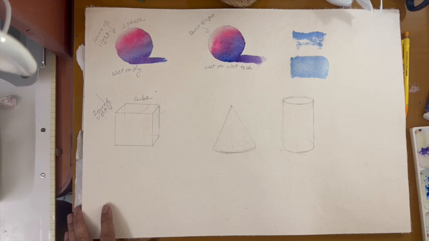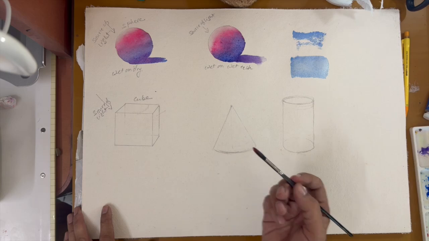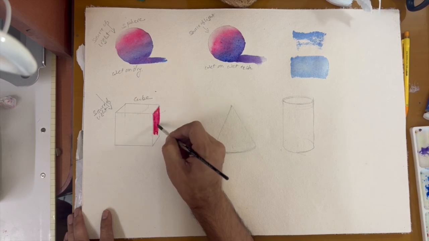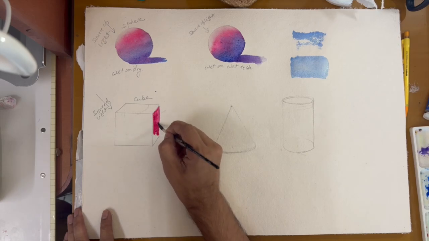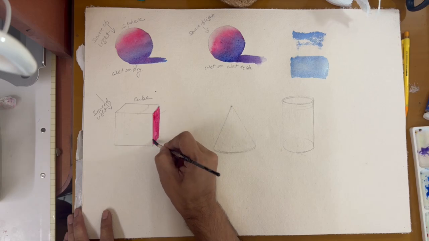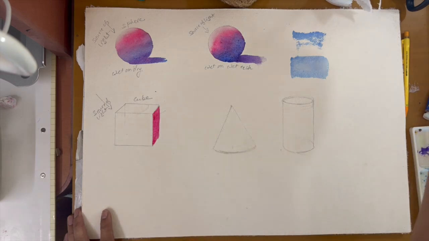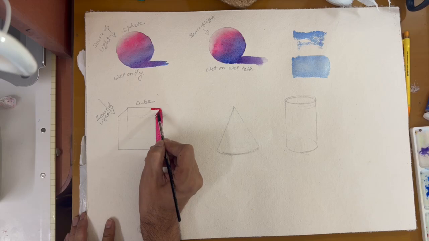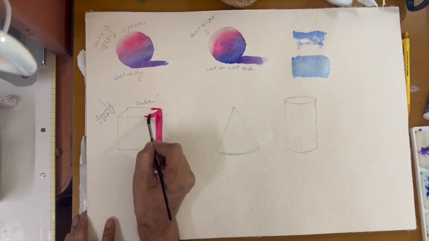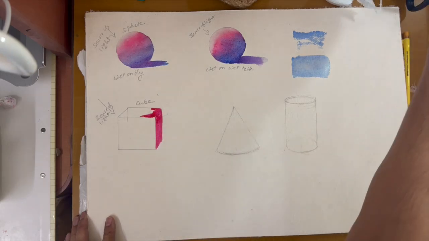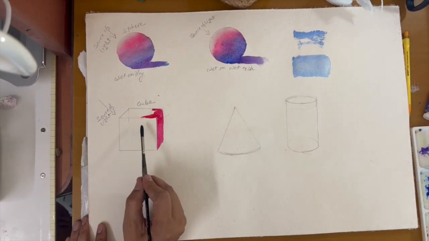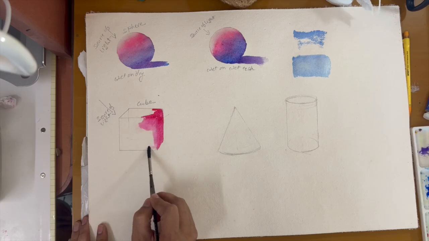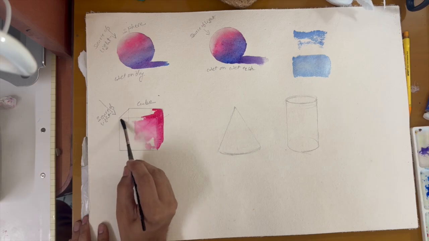Again we will use the same crimson color. So when there is a dark, we will obviously use the darkest tone of the crimson. Now I want to spread this color. So what we have to do is, we don't have to paint the individual section individually, separately. Just spread the color with the water.